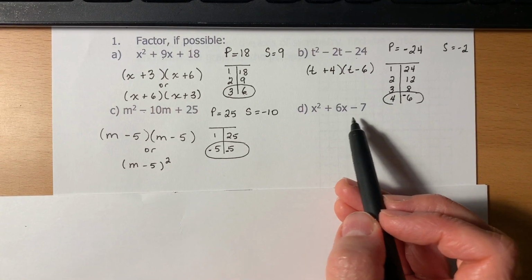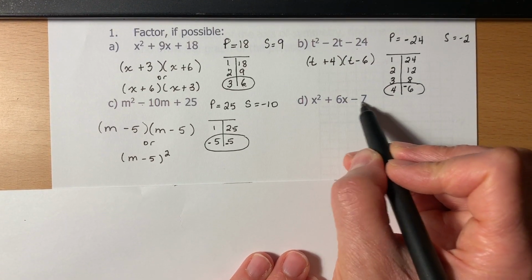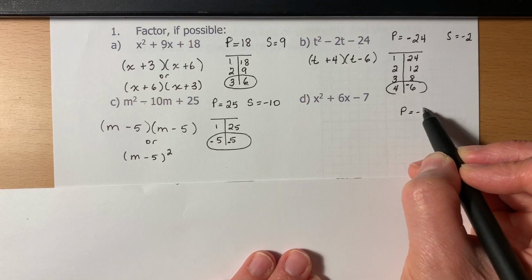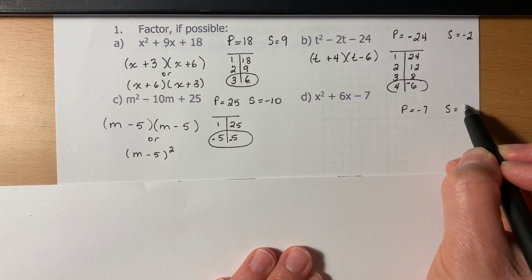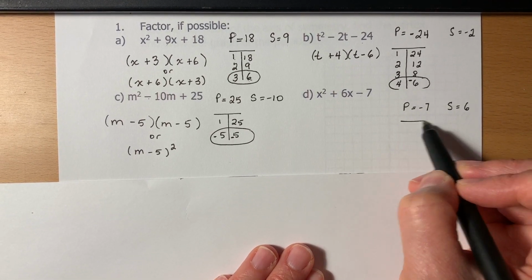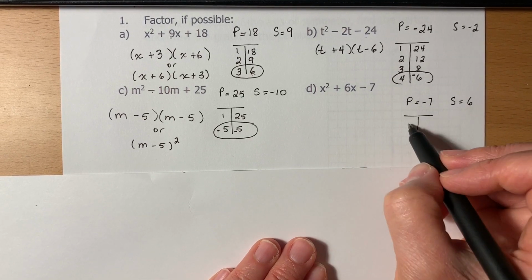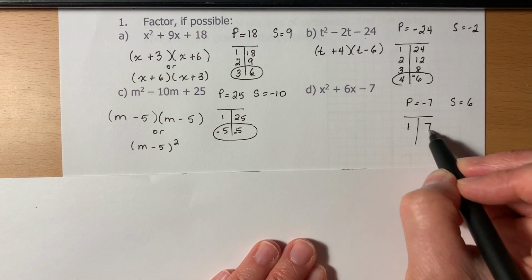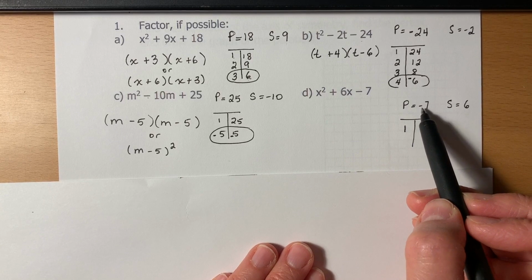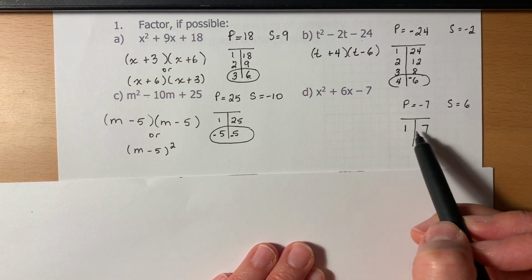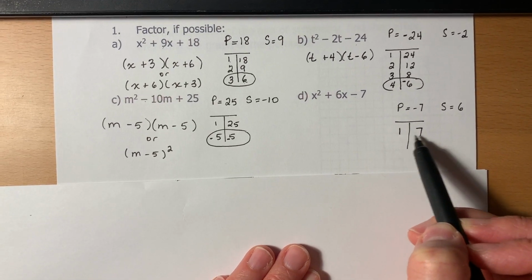Okay, let's move on. So same idea here, two numbers that have a product of -7 and a sum of +6. Again, there aren't too many numbers that multiply to 7. 1 and 7. Once again, if it multiplies to a negative, I know one of these numbers has to be negative.